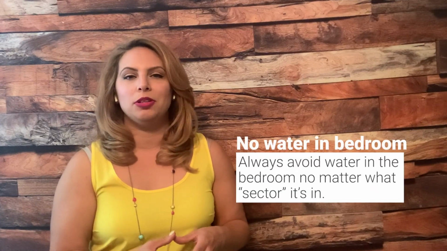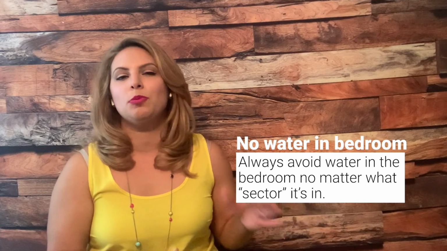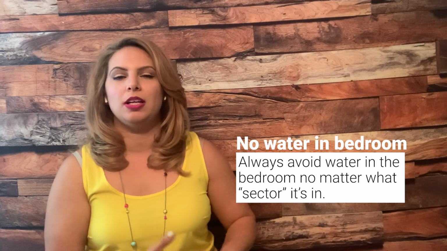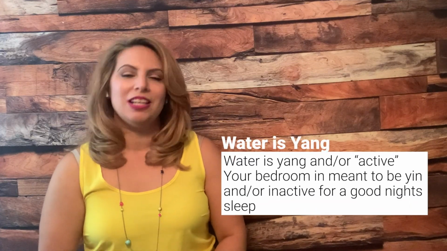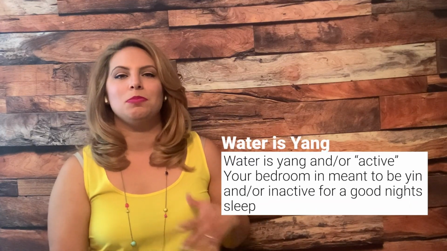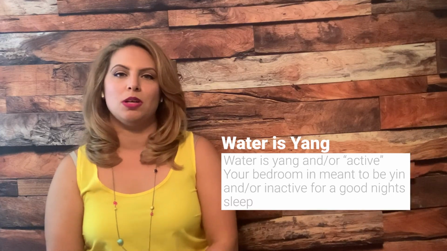So some things you want to note when you are doing these water placements is keeping the water out of your bedroom. It doesn't matter if your bedroom's in the north and you're like, well, I want to activate the area right now or enhance the area. You don't want to do that. What you want to do is keep water out of that bedroom. Water in the bedroom, of course, relates to a restless night's sleep, and you want your environment to be restful and conducive to sleep. So water is too active for these areas.